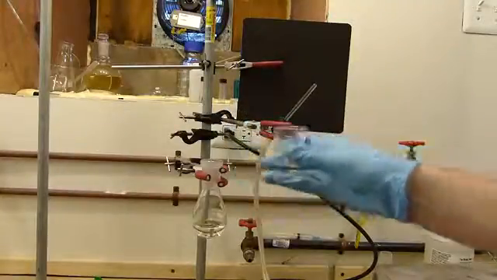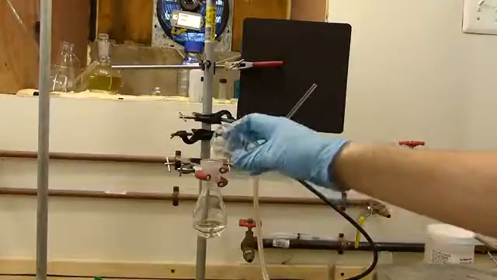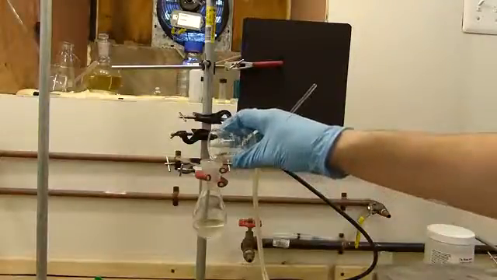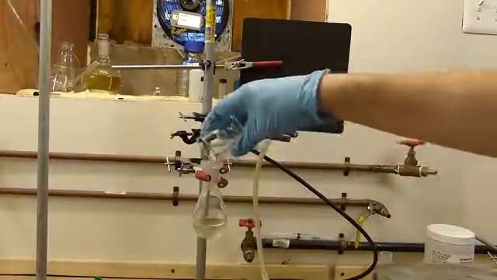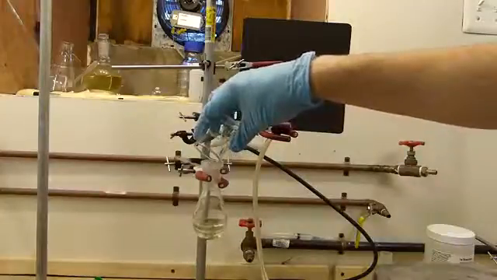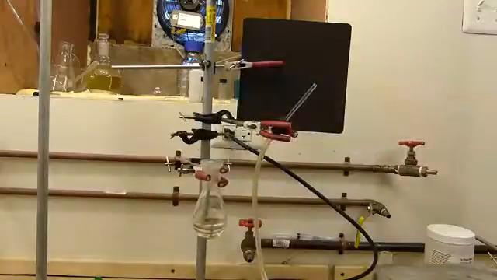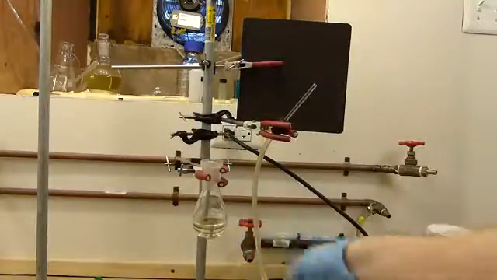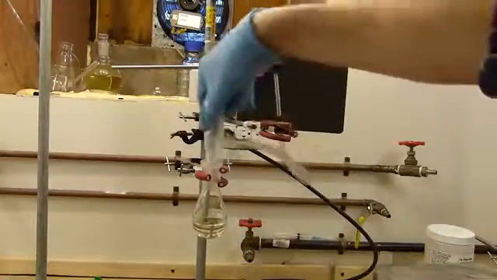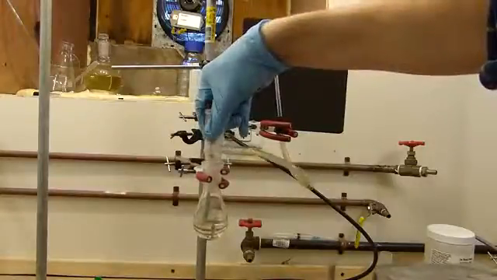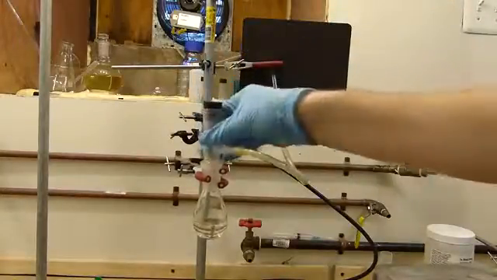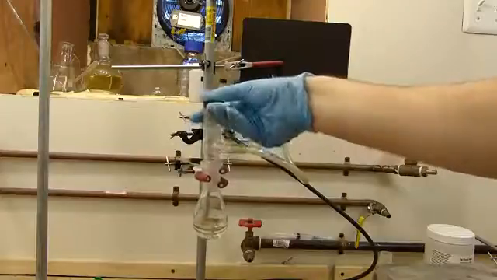And I must warn you, of course, that this immediately starts generating carbon monoxide, so this has to be done in a hood. This gas is immediately dangerous to life and health. And you can see immediately some gas bubbles form. I'll replace this joint. Sulfuric acid helps to seal the joint.